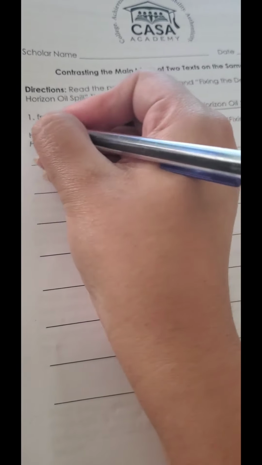So I'm going to take a moment to underline my title. How, so that means I'm going to explain. How are the main ideas of the text Oil Spill and Fixing the Deepwater Horizon Oil Spill different? And I triple underline different because I'm looking to see how they're different. Not the same, but different. Take a moment to circle your keywords, and then let's move on to answer the rest of the question.